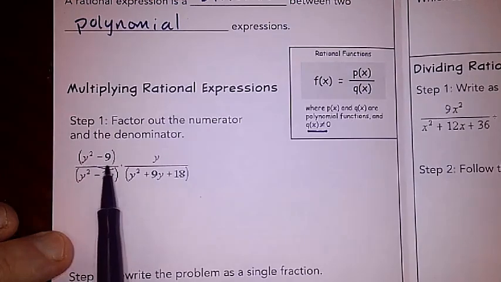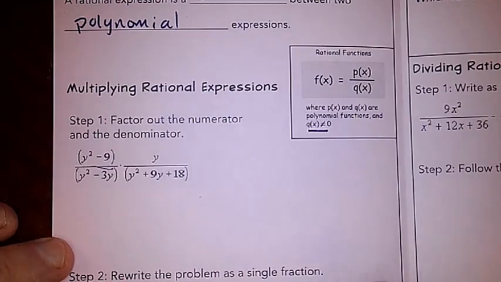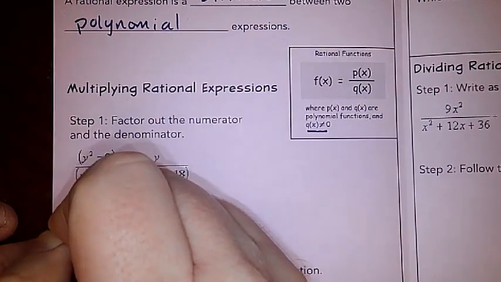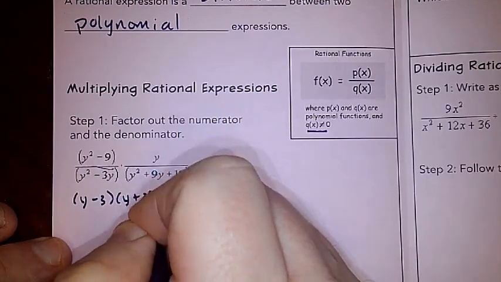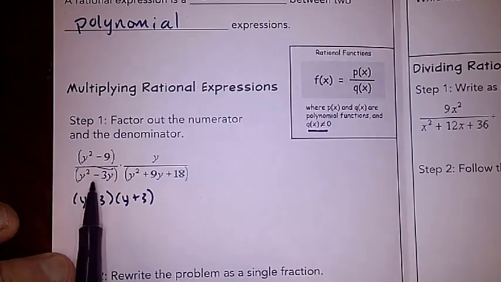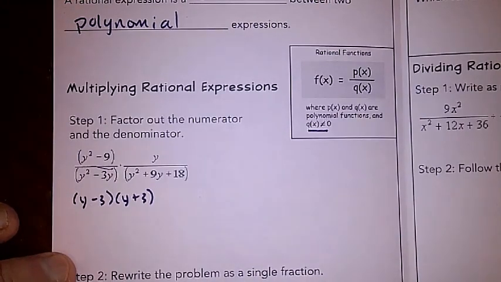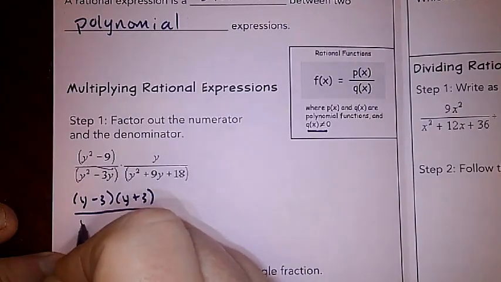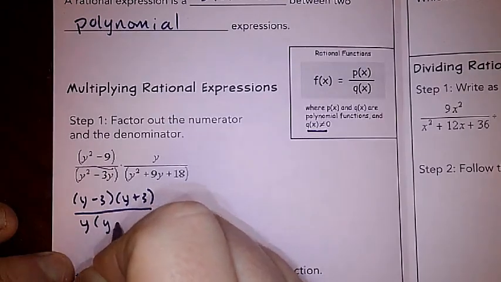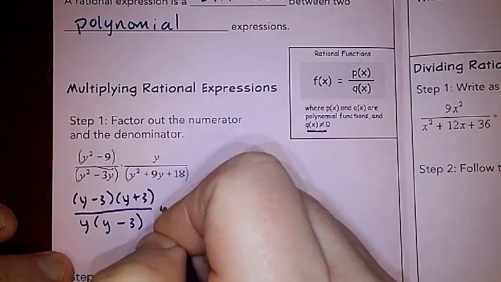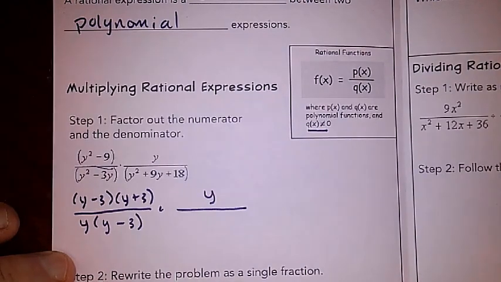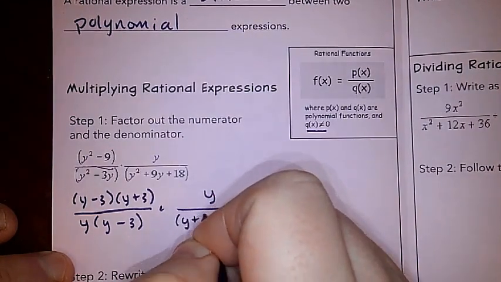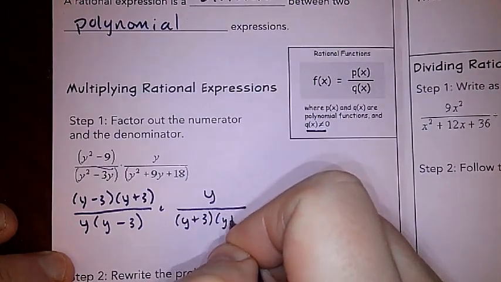I'm going to say my numerator for the first rational expression is y squared minus 9. I know that that is a special form that factors into y minus 3 times y plus 3. If I look at my denominator, y squared minus 3y, I see that this is two terms, both containing y. So I'm going to factor a y out of my denominator, which leaves me with y minus 3. For my second, my numerator is just y. My denominator of y squared plus 9y plus 18 factors into y plus 3 times y plus 6.